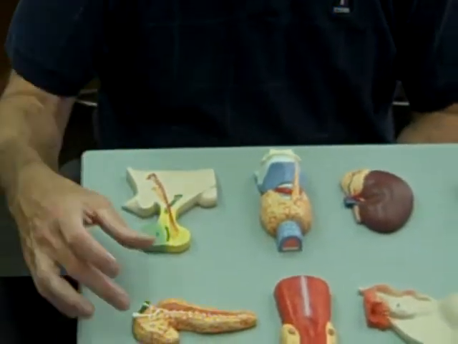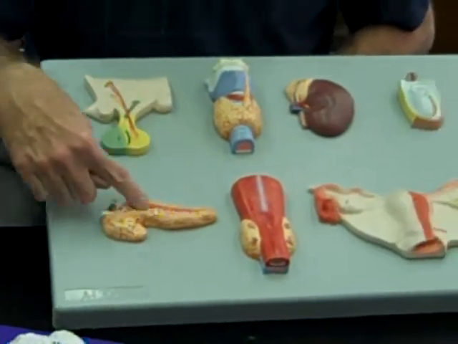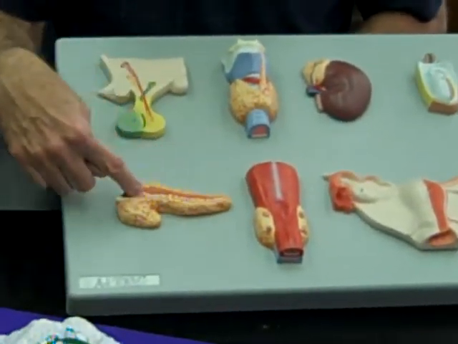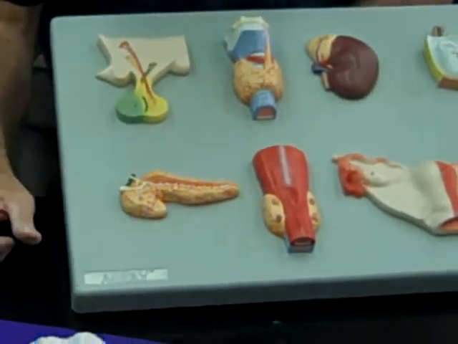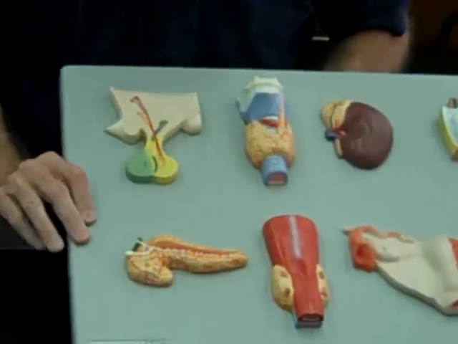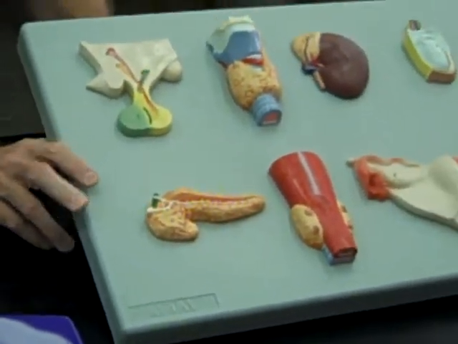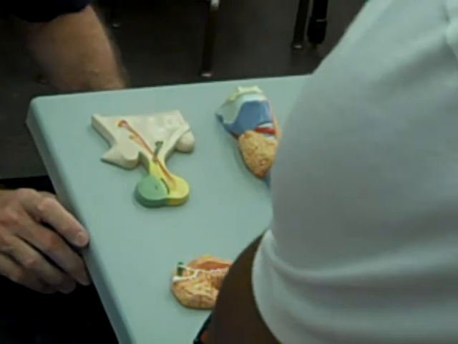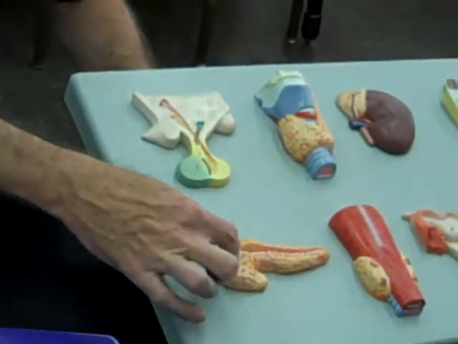Okay, let's see. Down here we have pancreas. We have this sectional view here showing the pancreatic ducts, but again, you have to get microscopic to see the pancreatic islets in here. By the way, anybody care to point out the tail? Anybody know the tail, the body? Okay? This would be the body, this would be the head. Yes. So tail, body, and head.